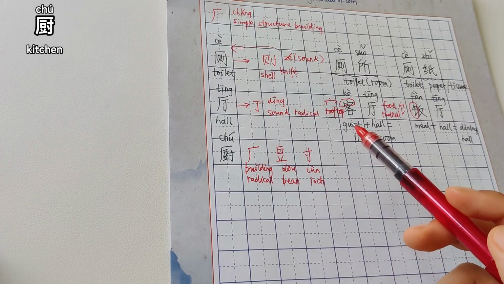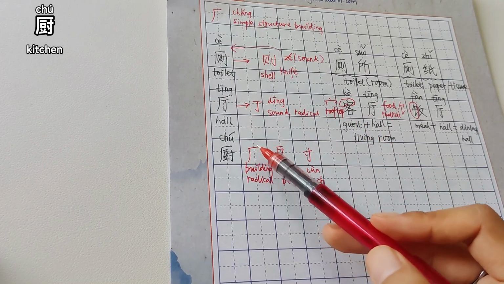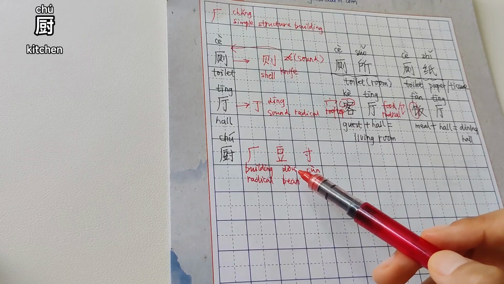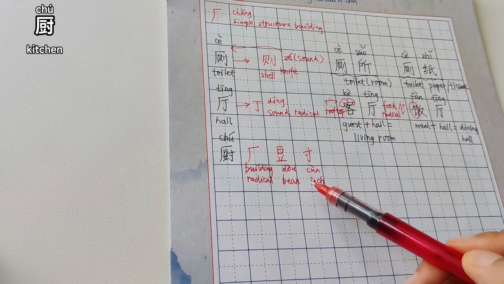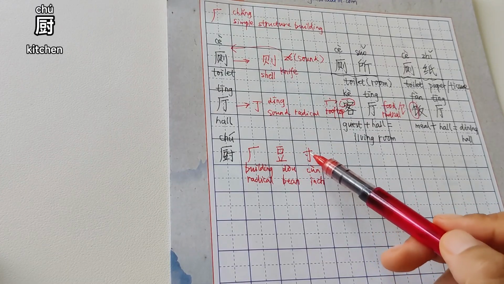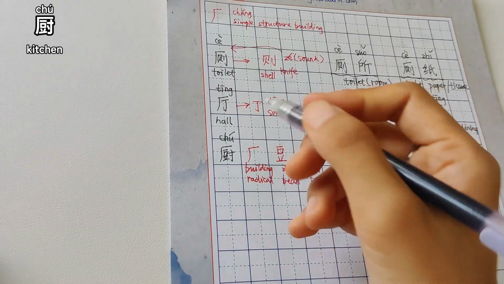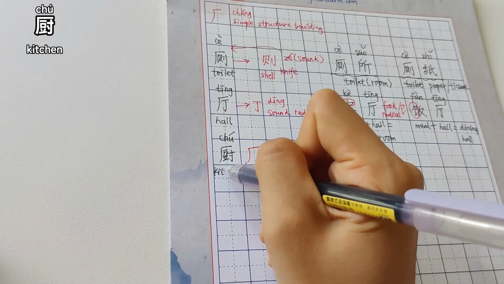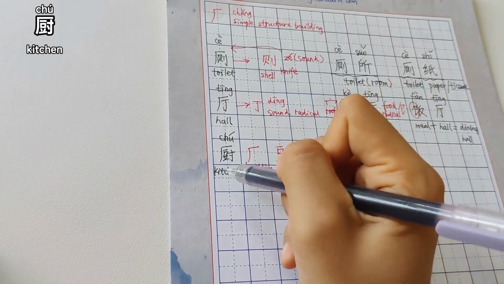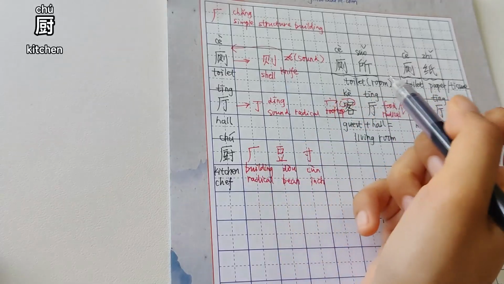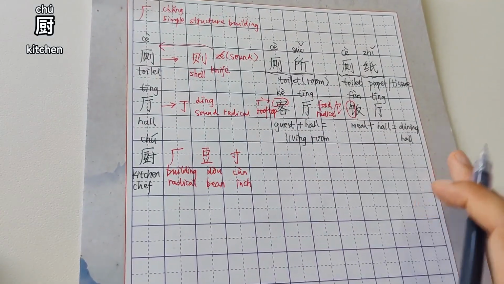So now imagine you're in the building, cooking food and cutting food into inches. So that would make 厨. It could mean kitchen and the chef. Let's get to some real words.